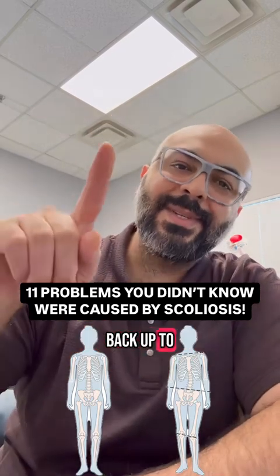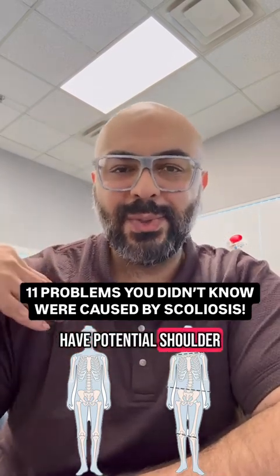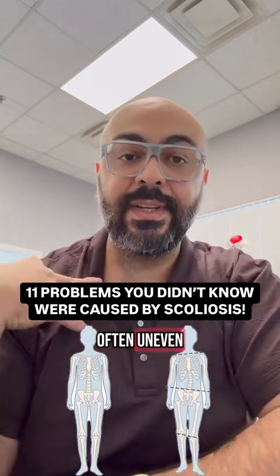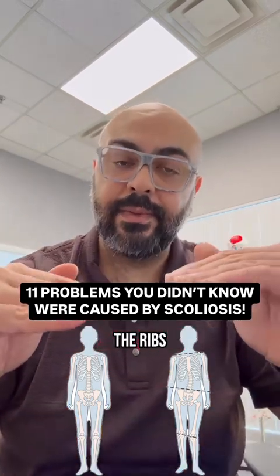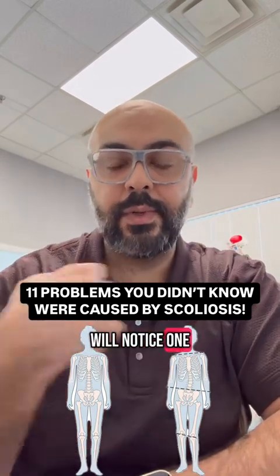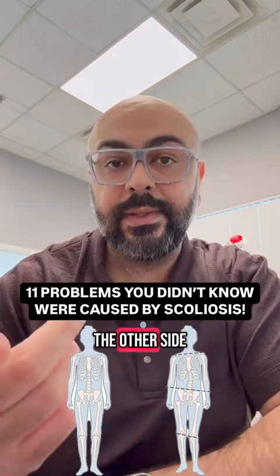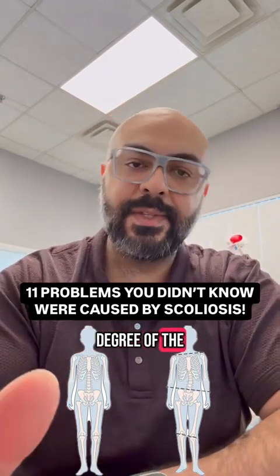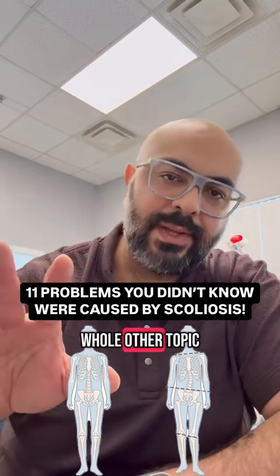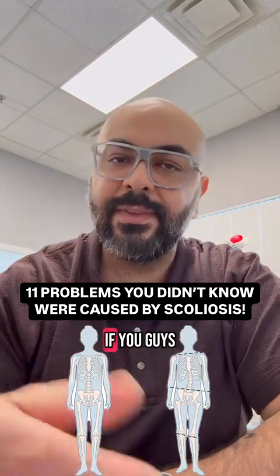Working our way back up to the top, you also can have potential shoulder issues and shoulder blade issues just due to the fact that the shoulders are often uneven because of the way they sit on top of the ribs, and the shoulder loading pattern will be uneven also, and patients will notice one shoulder potentially wearing out sooner than the other side. Depending on the degree of the spinal curvature, you can also have breathing and digestive issues, but that's a whole other topic that we can talk about at a later date if you guys are interested.